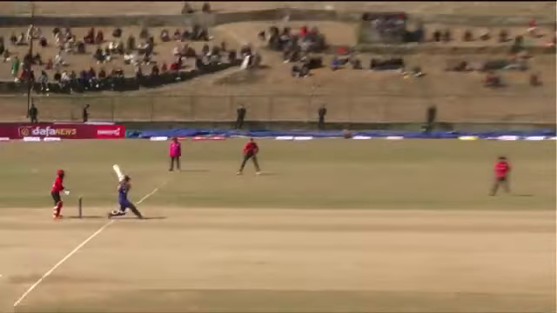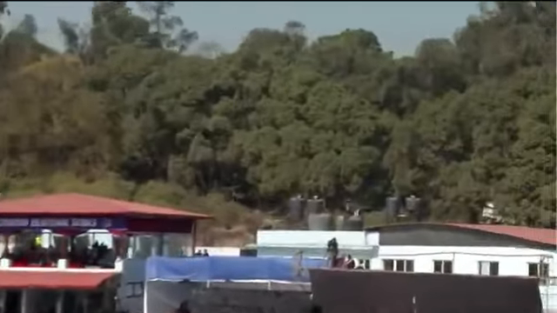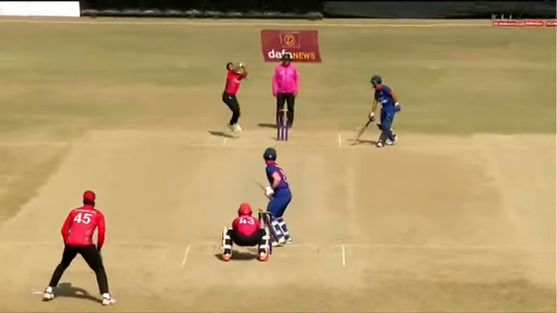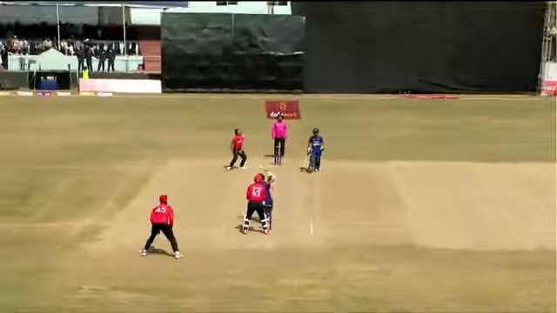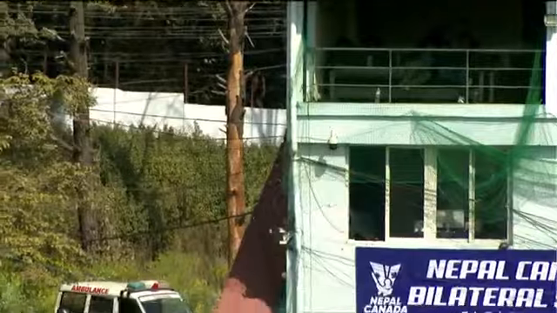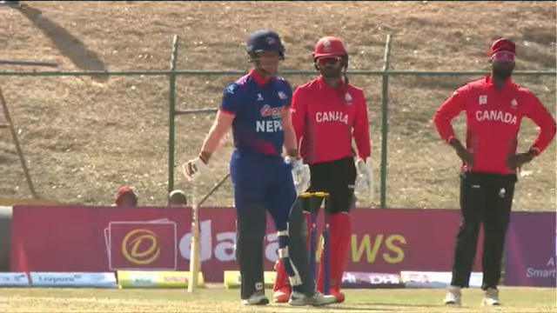Saad just pitching up slightly. And the slog sweep that comes out over long on. Crashes to the tops. Near the stairs. Also got some part of the roof came off. You could see there.